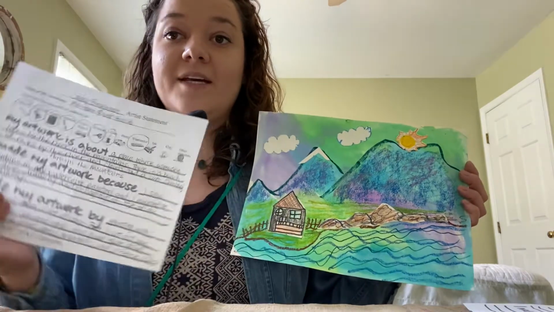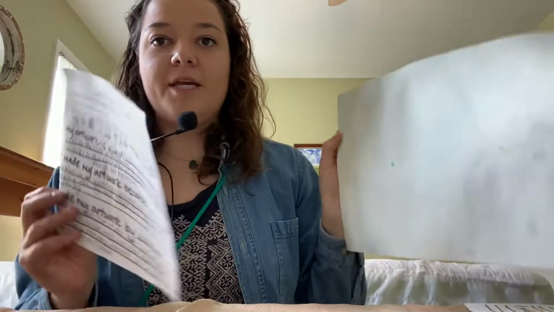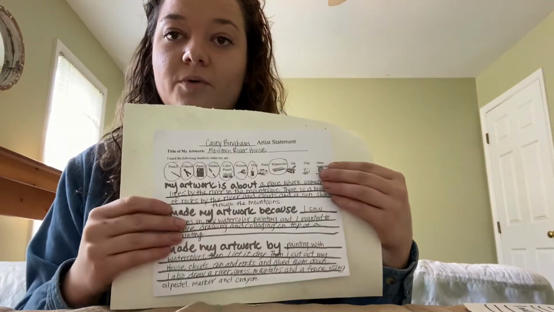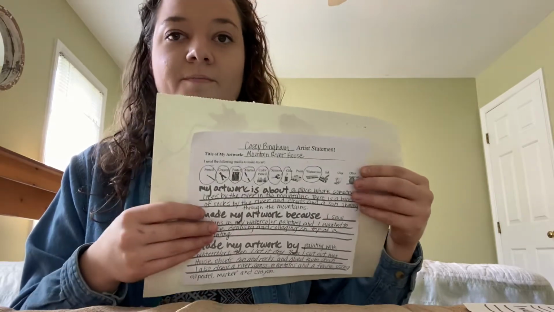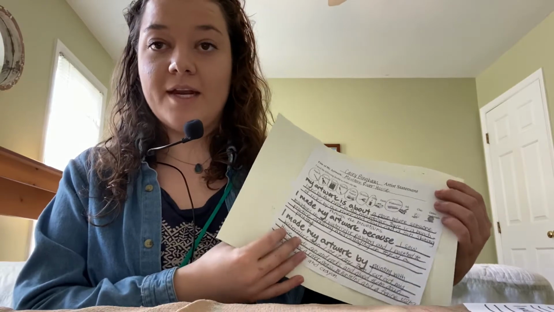So in order to keep these things together, after I'm done posting it to the Flipgrid, I might use a glue stick to glue this to the back of my artwork so that it will always stay together. And so in the future in my life, if I want to get information about what I created, I can just look on the back.